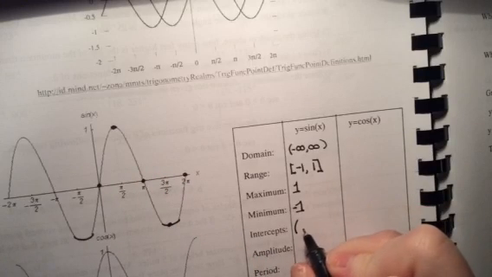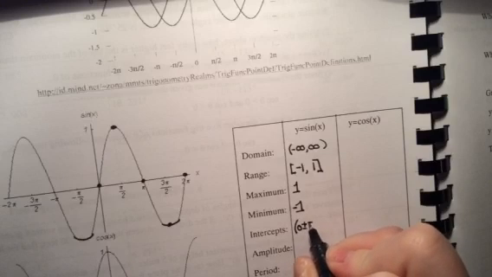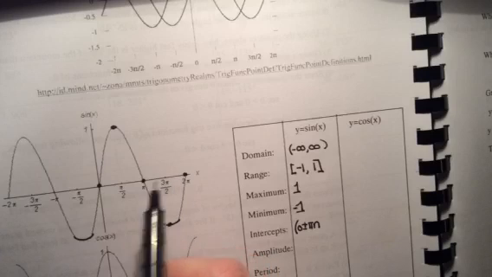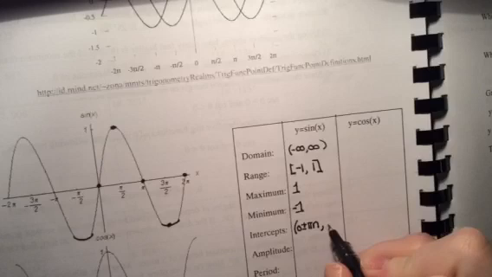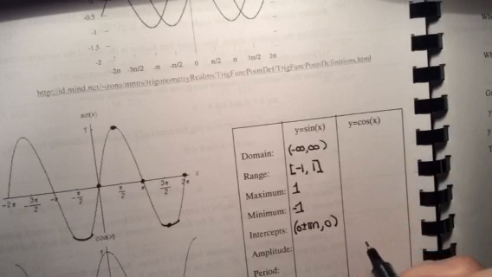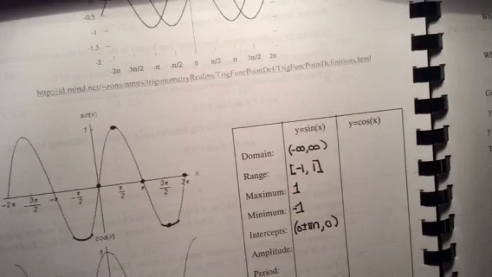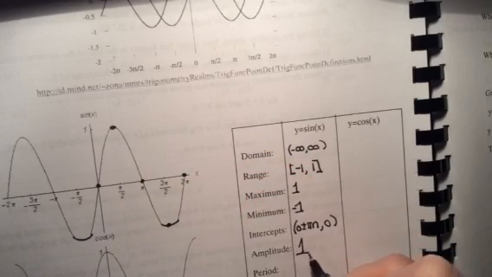So I'm going to write 0 plus or minus pi n. So you can go pi this way or pi the other direction, and every pi you're going to have an intercept. And then my amplitude. Amplitude means how high or how low do I go? Well, I go up 1 and I go down 1, so my amplitude is 1.